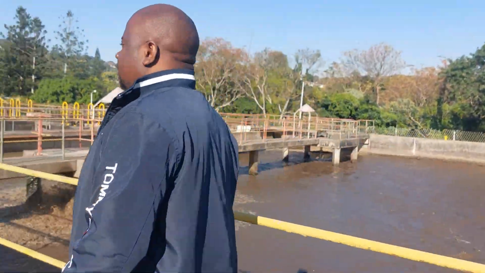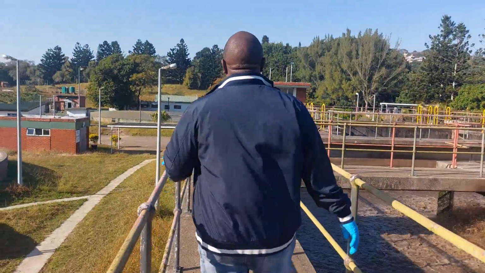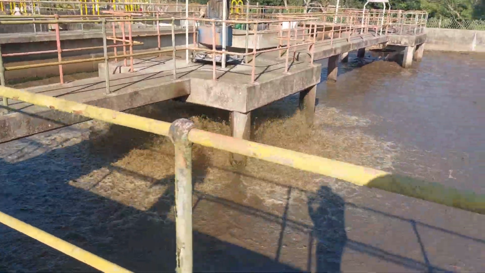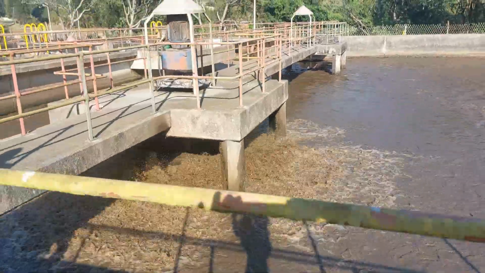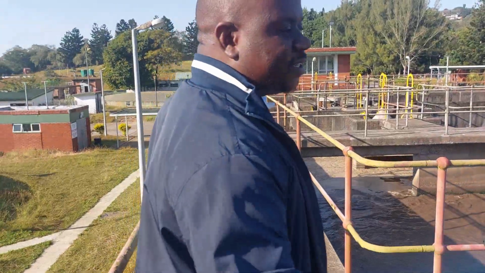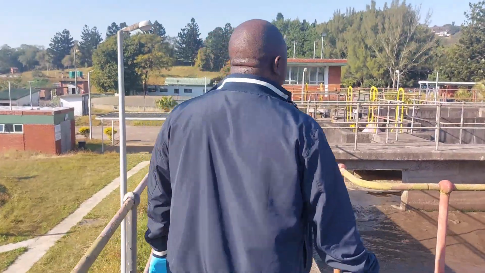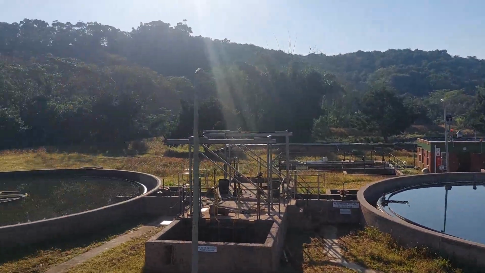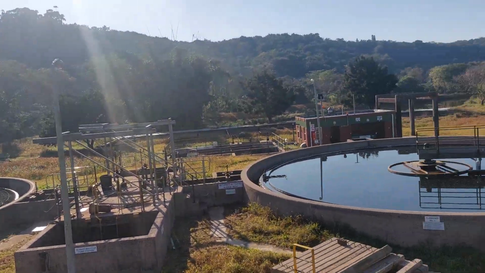Now here is where science really kicks in. The water enters a special biological reactor. Fancy name, huh? I know, but what happens inside is amazing. This is where good bacteria gets to work. It's a mix of zones with no oxygen, little oxygen, and lots of oxygen. These microbes eat up all the nasty organic waste in the water.